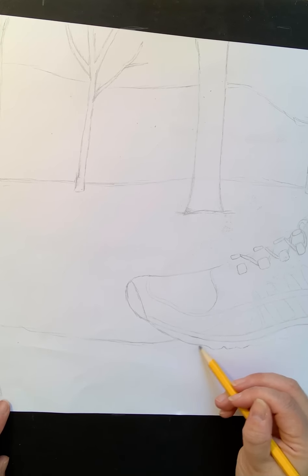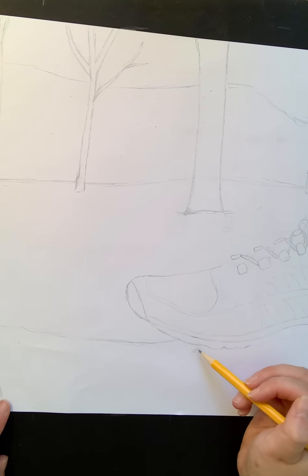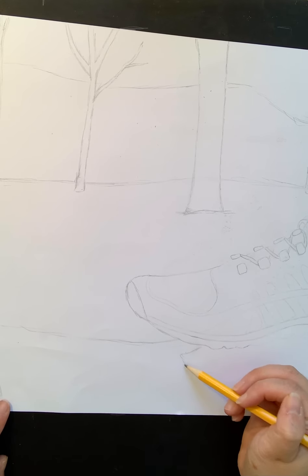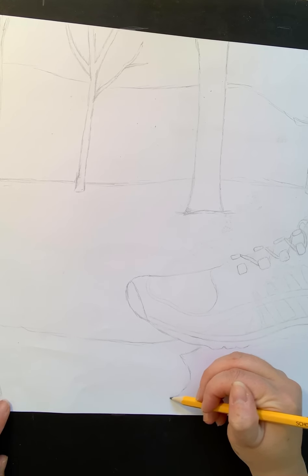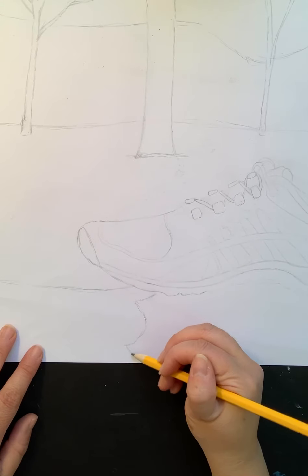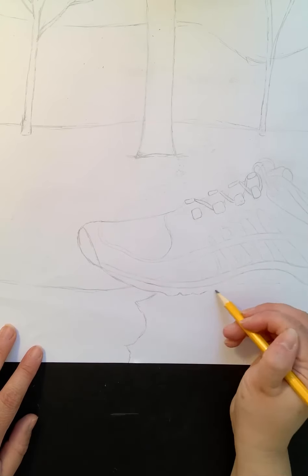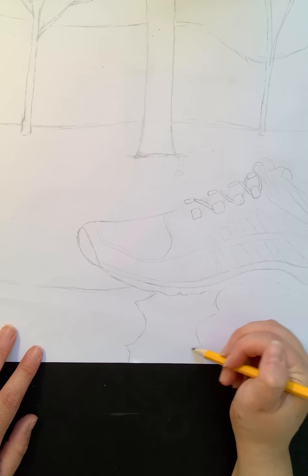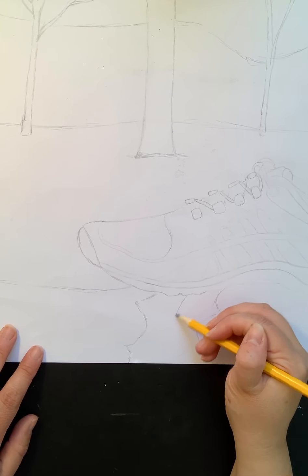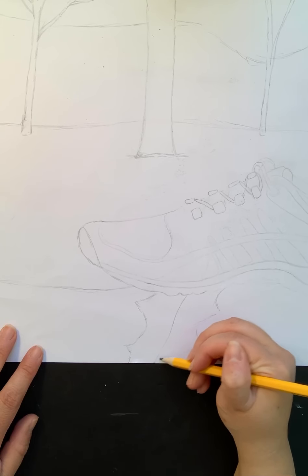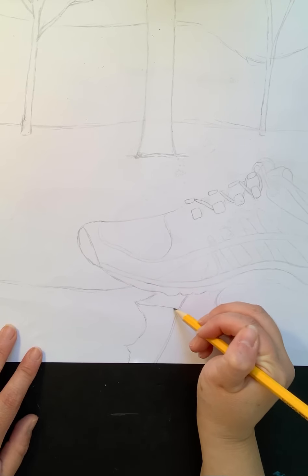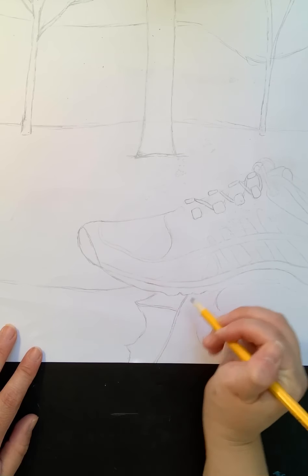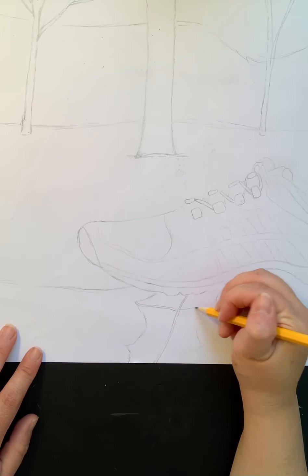And when you have things that are closer in the foreground, like here, what I plan on doing is adding a leaf in the foreground coming off the page, which is right underneath my shoe. So I'm going to add that in as another detail. I'm not adding all the details, I'm just sketching it in as I go. But I want to show a few leaves that are a little bit larger in the foreground, which is going to also create this depth that I have in my drawing. So I'm going to add that right here.